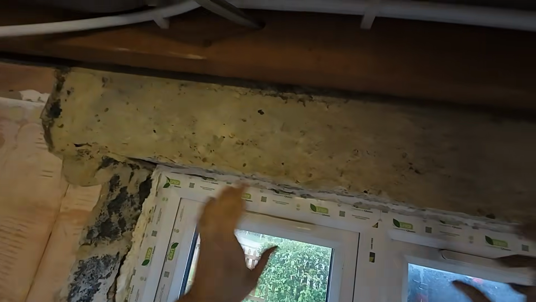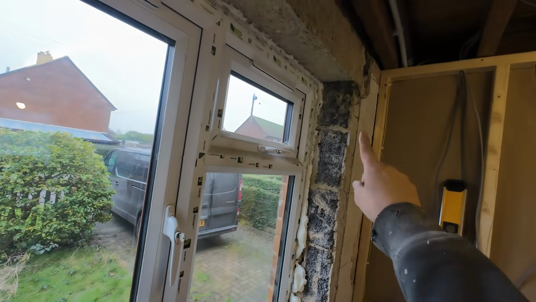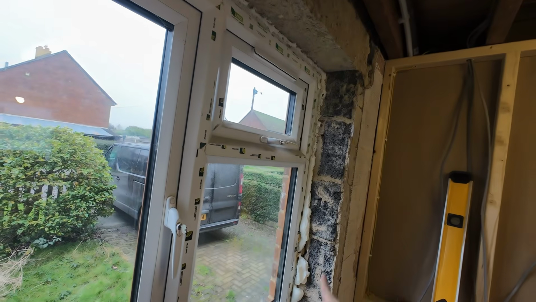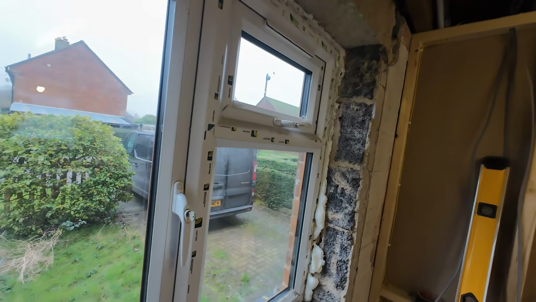So I want to, like I say, I'm going to do the top first, because you always want to do the top, because then you can get your sides in and that can hold that there, and then I can cut this one down, do the same for the other side and go from there.